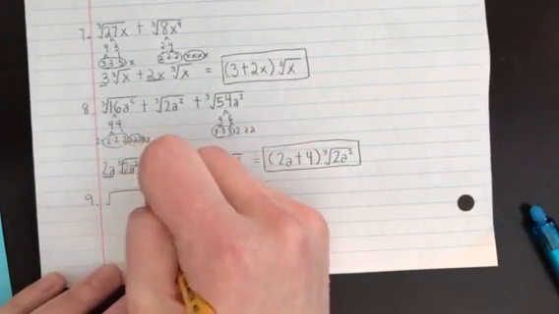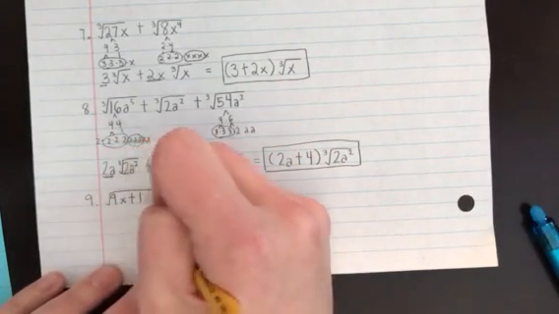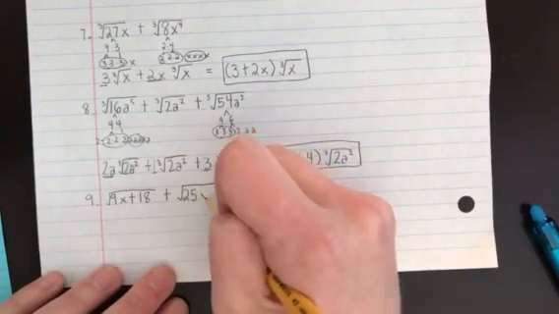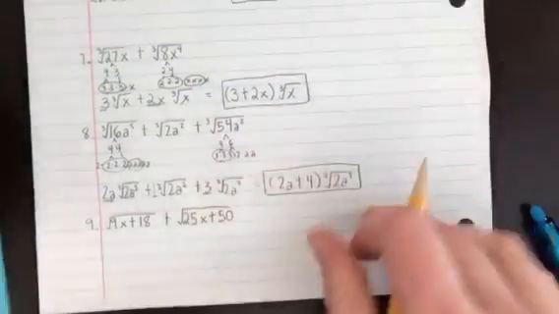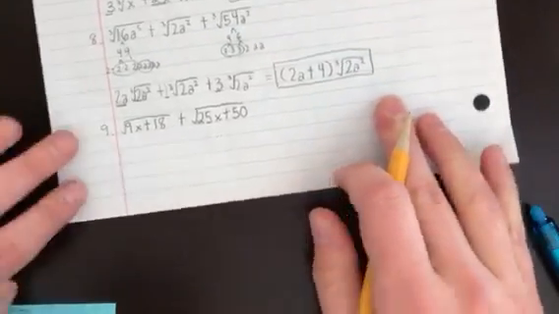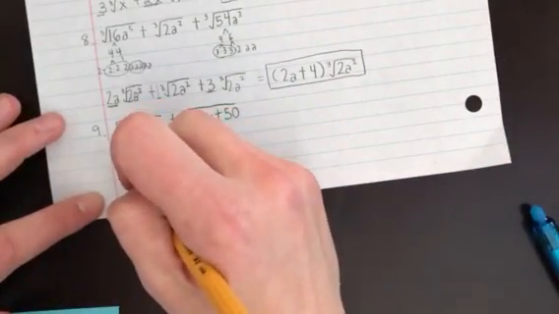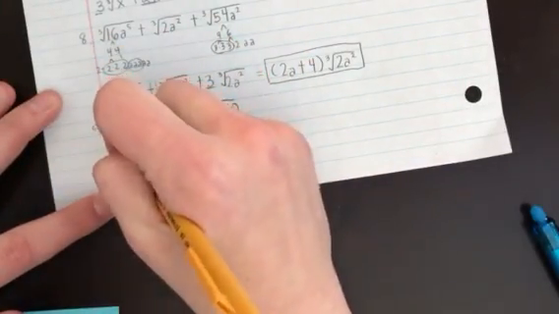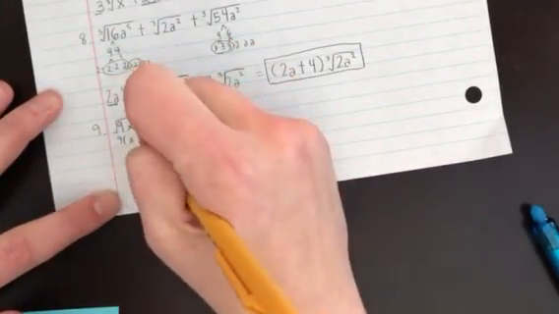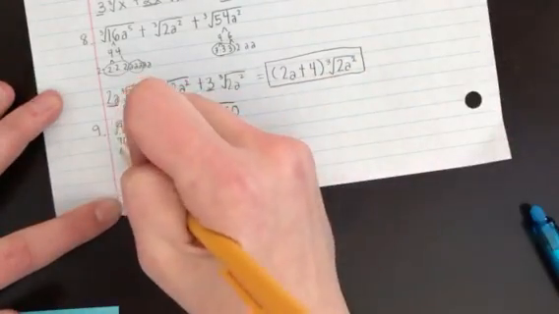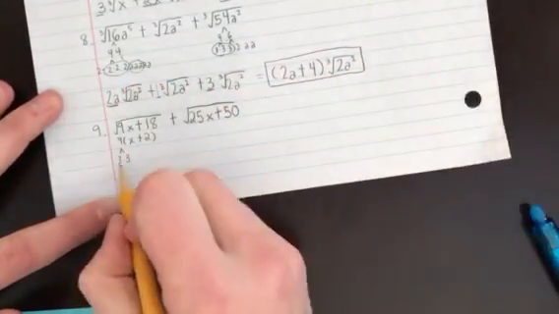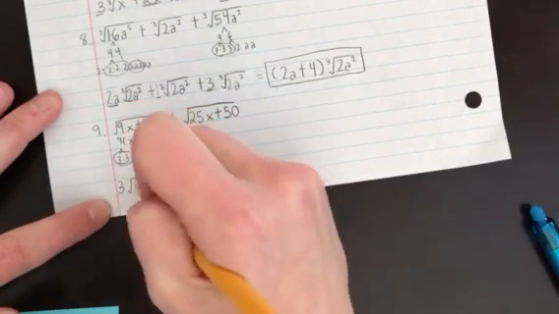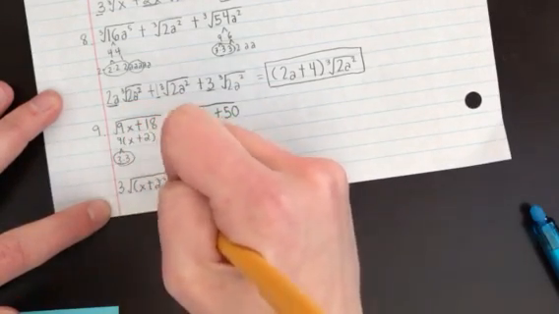Okay, square root 9x plus 18 plus square root 25x plus 50. So what you do with these lovely guys is you want to factor out the GCF. So you would take out 9 here, which would give you x plus 2. Then you can break up the 9 to 3 and 3, and because it's square root, 3 comes out, so you'd have 3 square root of x plus 2.